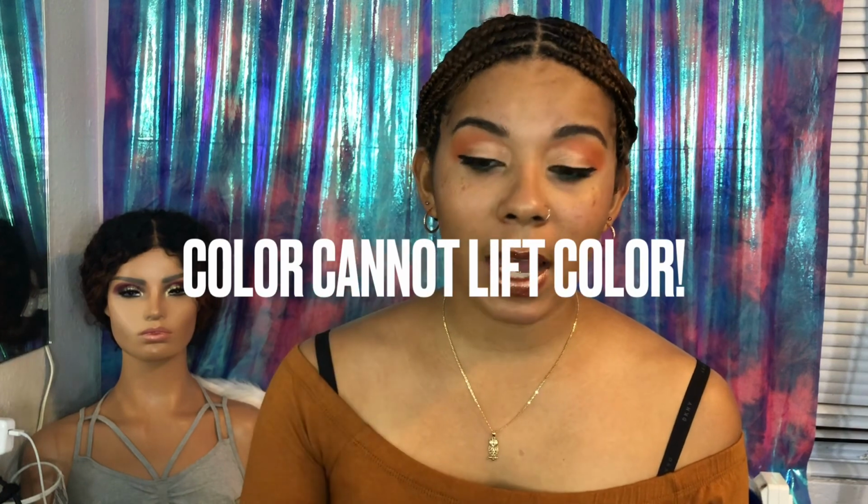Another tip is, once you use these hair dyes in your hair, okay, I'm going to level 7. I'm going up 3, correct? But if I decided, okay, I wake up today, I want to be a level 8. I cannot go and buy level 8 hair color and put that on top of what I have. It is not going to lift my hair. Color will not lift color, okay?